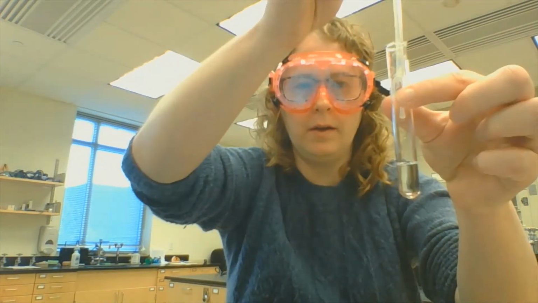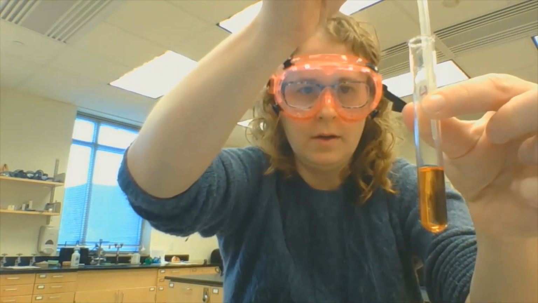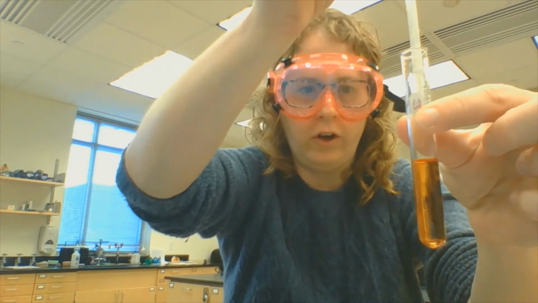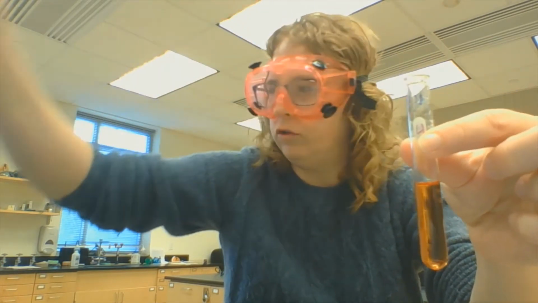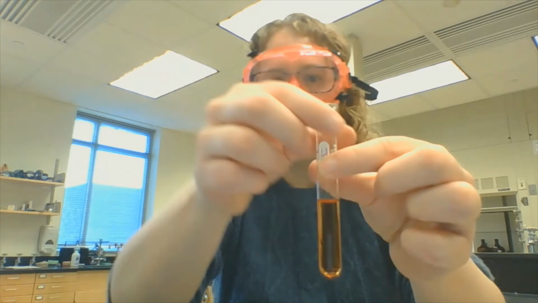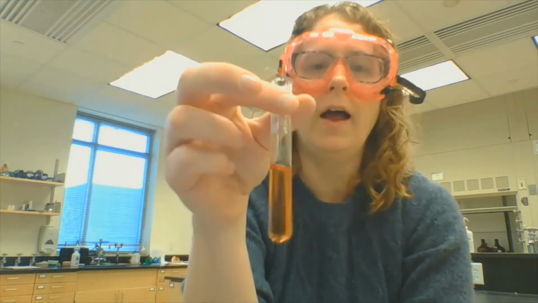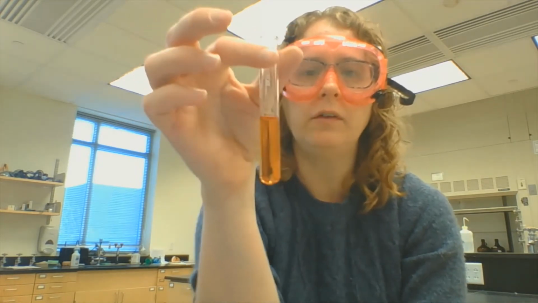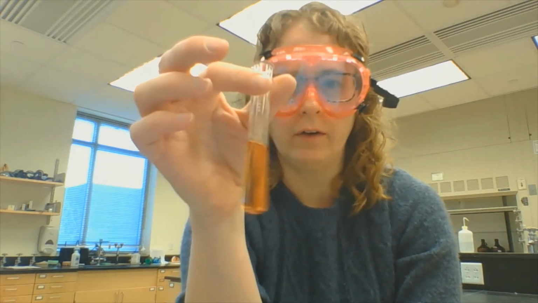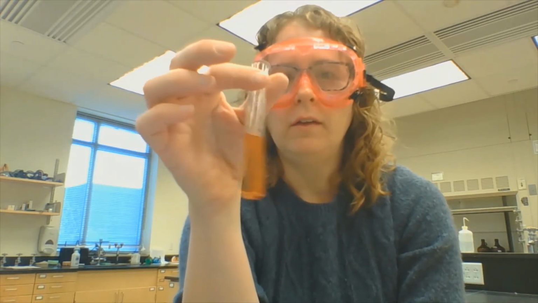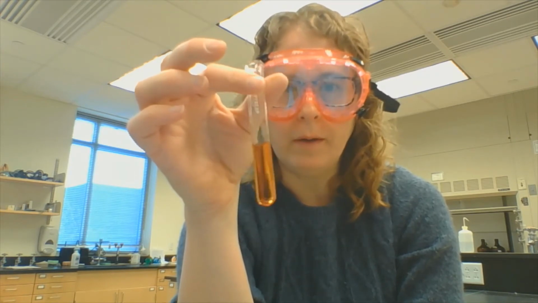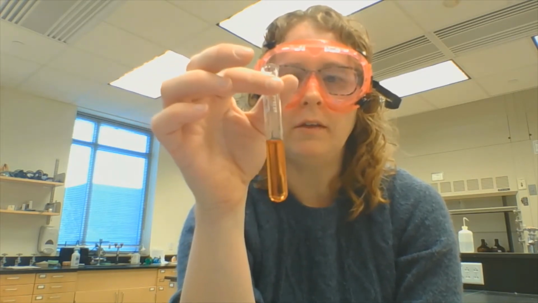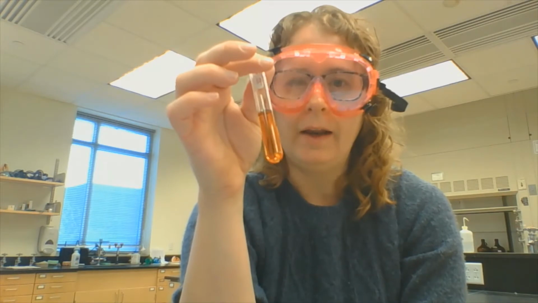As I pipette in this potassium thiocyanate, we get a nice color change. We have this orange solution. What you've seen here is the iron form a complex. This is a chemical reaction, and those thiocyanates are now attached to the iron. And since this is a chemical reaction, it's at equilibrium, and it turns out that I can manipulate this equilibrium by adding or subtracting things.